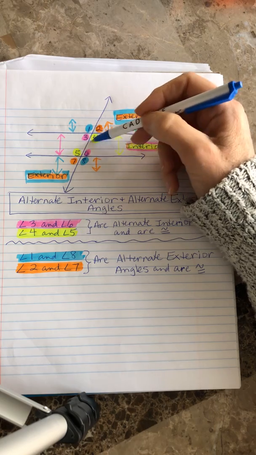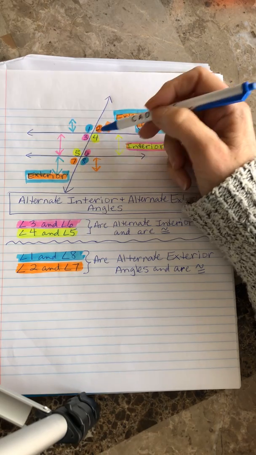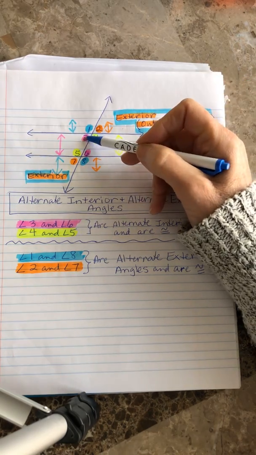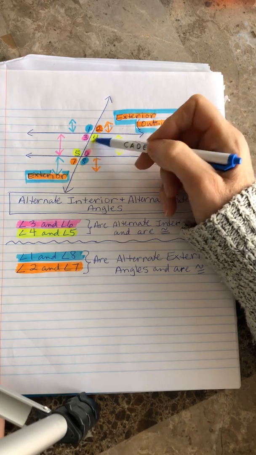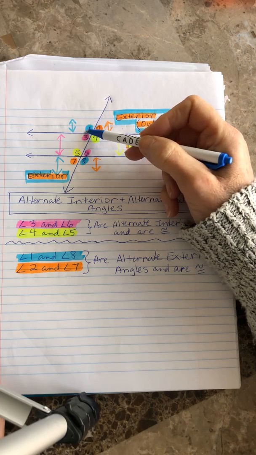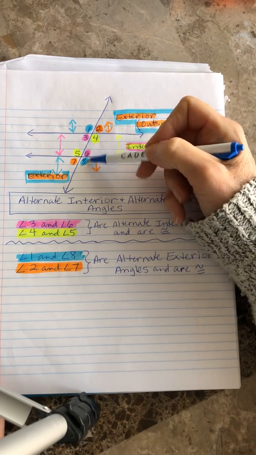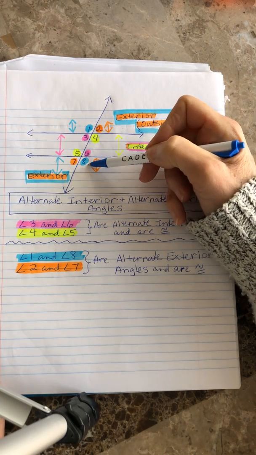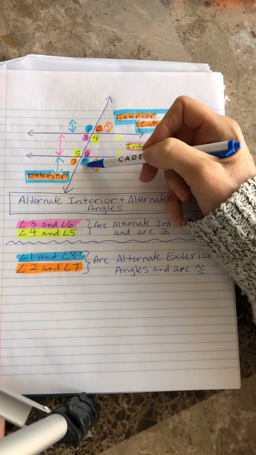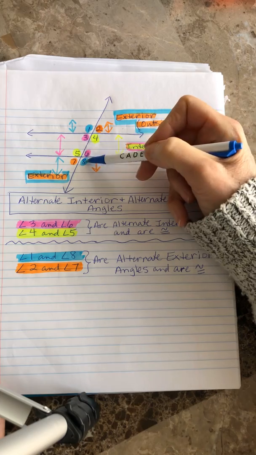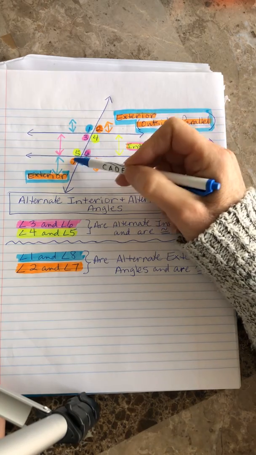There will only be 2 pair inside and 2 pair outside. Because just like 3 and 6 are alternate interior, 4 and 5 are alternate interior angles, so are the alternate exterior angles. So on the other side of the fence, not right next to, but on the other side of the fence and outside, that's a pair, and then this is a pair, 2 and 7.